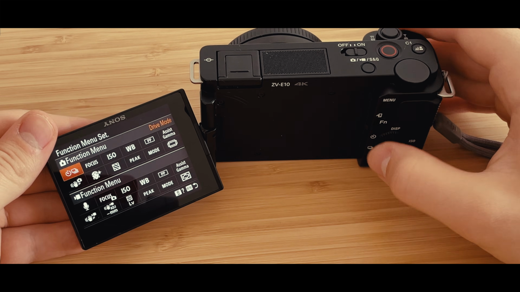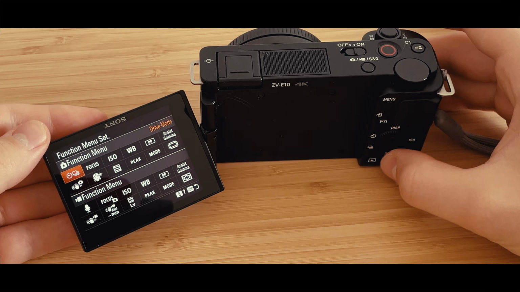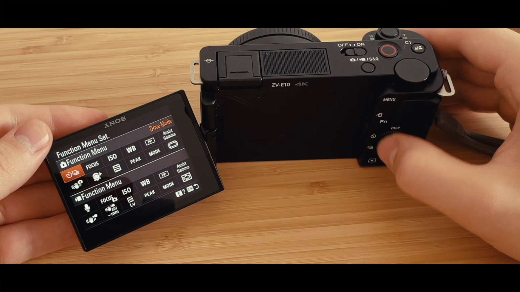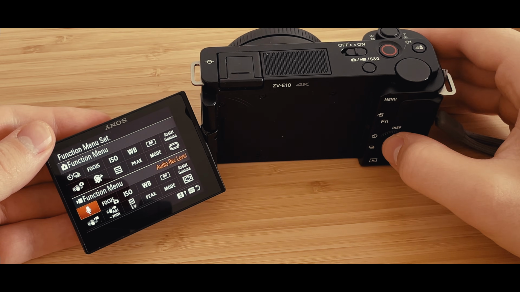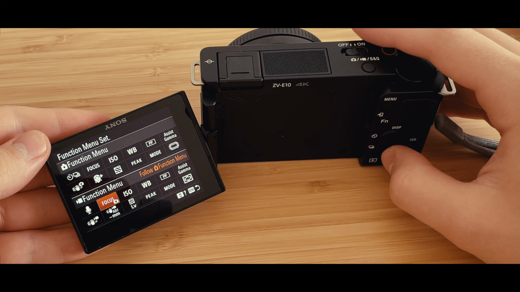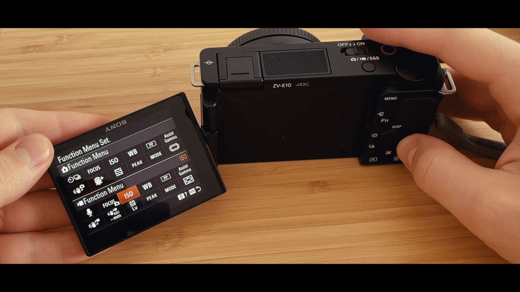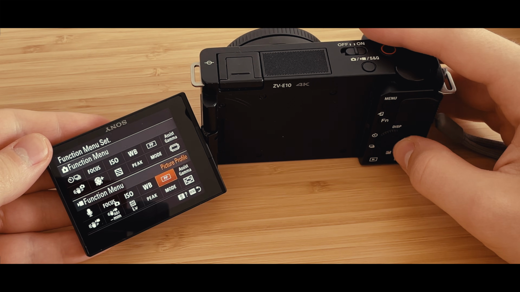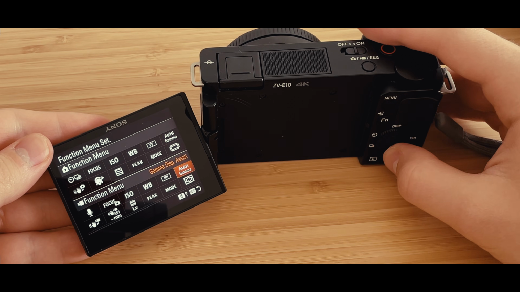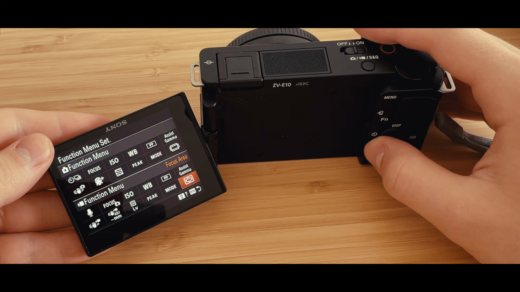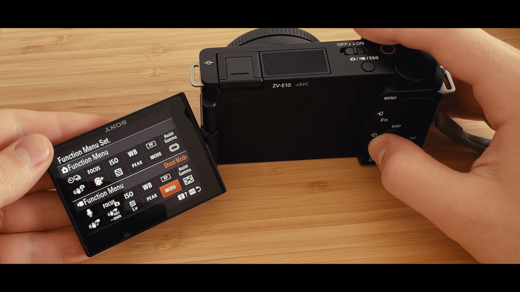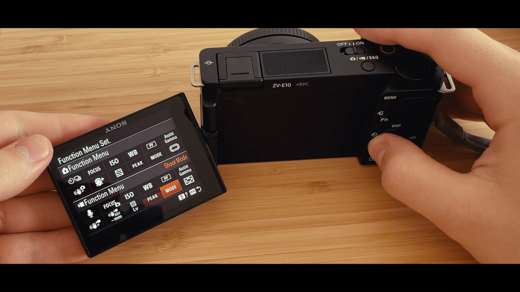So function menu set, this is also very good. This is where you click the FN button and what you're getting. So I have my audio recording level, auto or manual focus. I have my ISO, white balance, and picture profile here, and my gamma display assist also here, and then my focus area, which I don't really touch. Shoot mode, I don't really touch that.